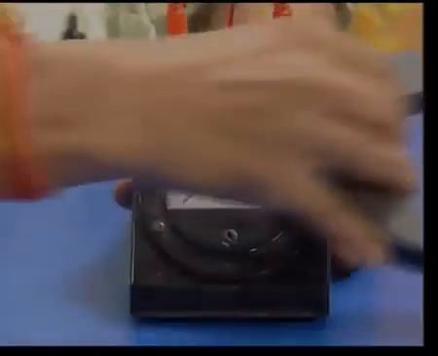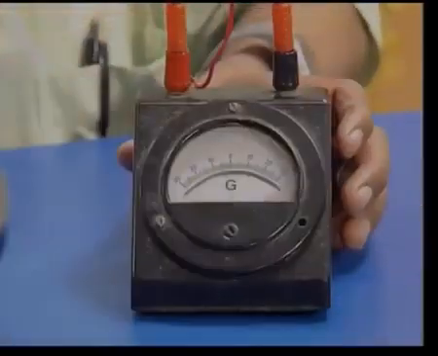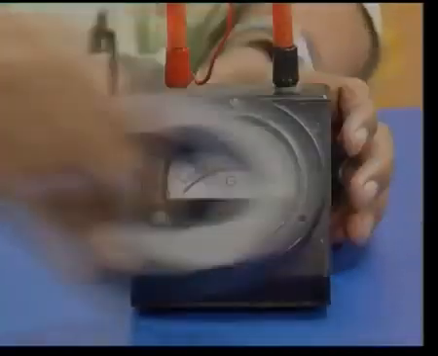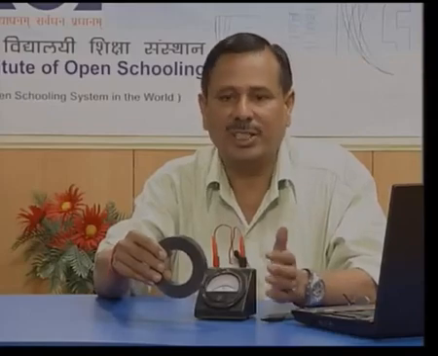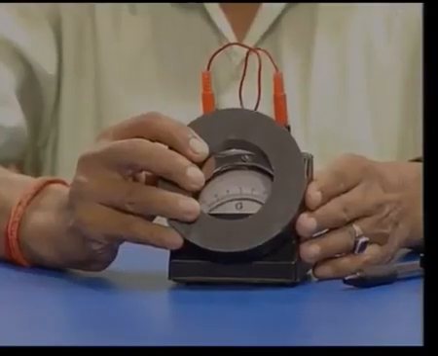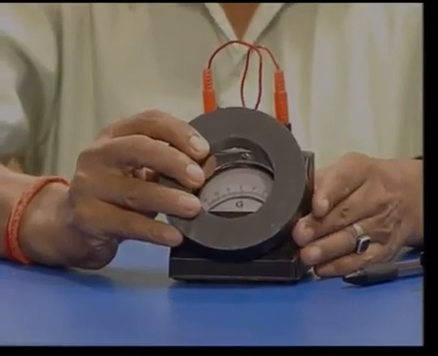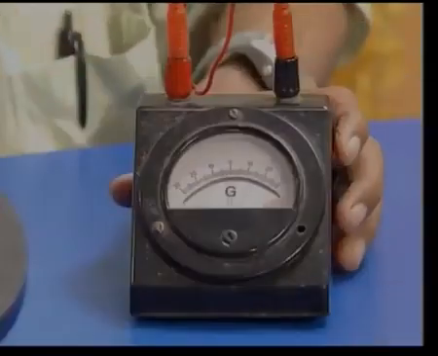When I move this magnet, the magnetic field linked with the coil changes, means the magnetic flux linked with the coil changes and induced current is produced, which is indicated by the needle of this galvanometer. If I put this magnet stationary here, there is no change in the position of the needle of the galvanometer. So, there is no current. Current is produced only when there is a change in magnetic flux, when there is a change in magnetic field.